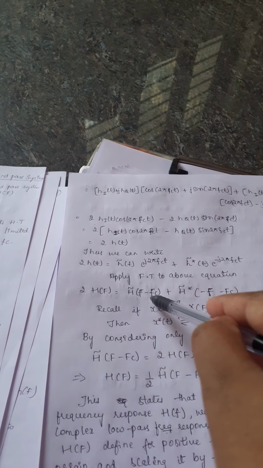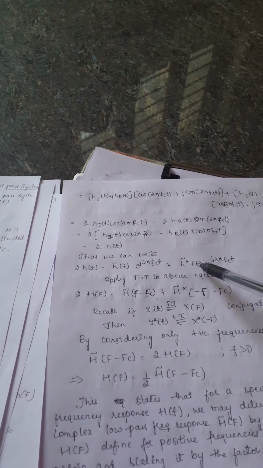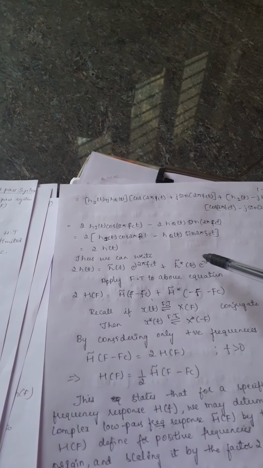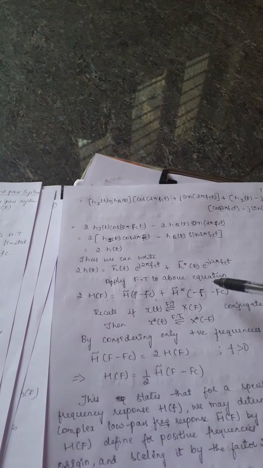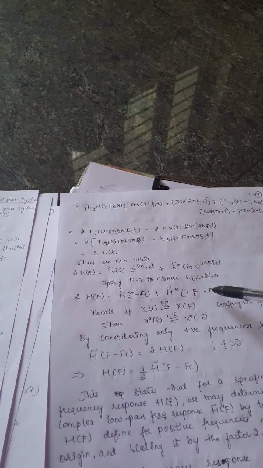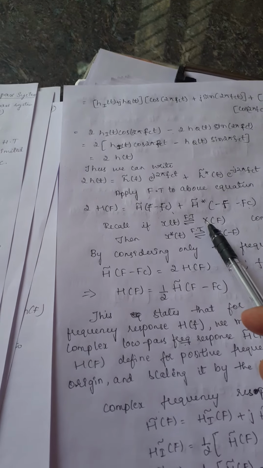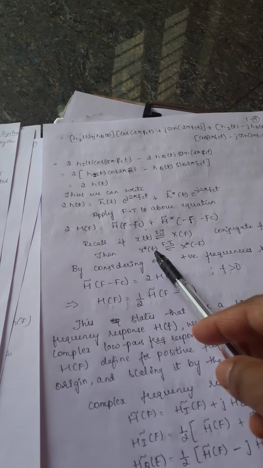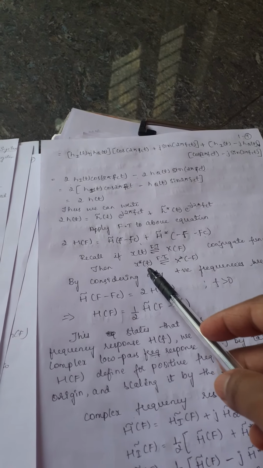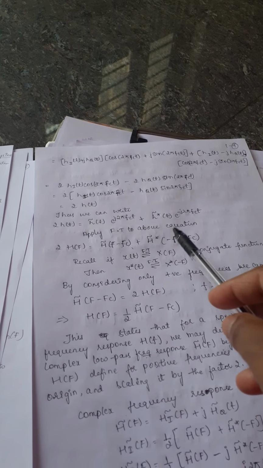Therefore, h tilde of f minus fc plus h tilde conjugate, where t changes into f, and for e to the power of minus j 2 pi fct it can be written as minus f minus fc. We know that for the complex conjugate function, x of t gives x of f in Fourier transform, and x conjugate of t can be written as x conjugate, where t changes to f, and for the conjugate we will get minus f. This is applied here.